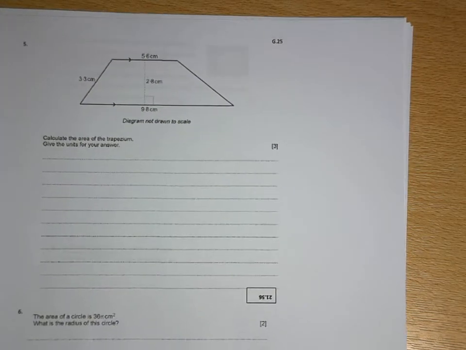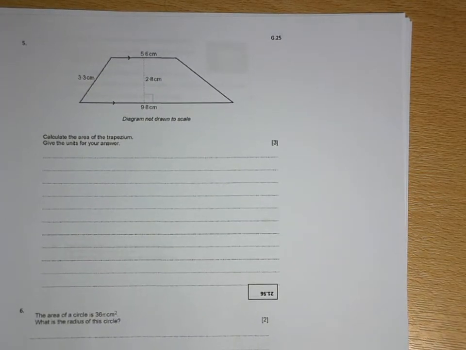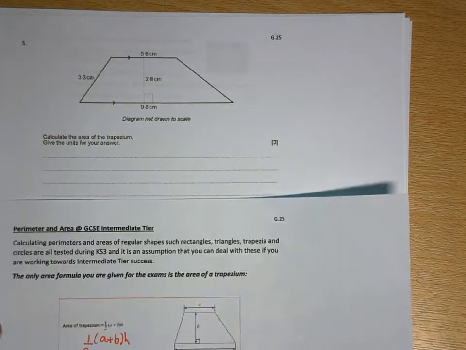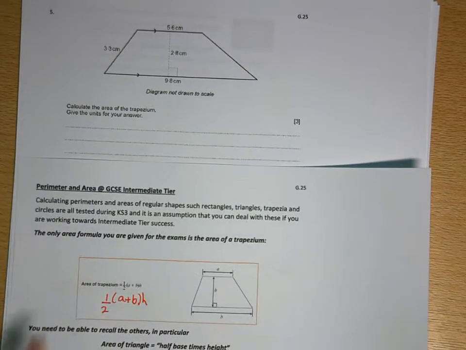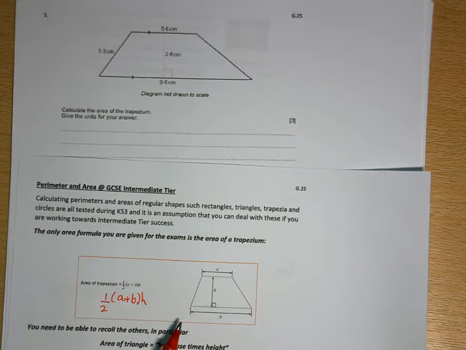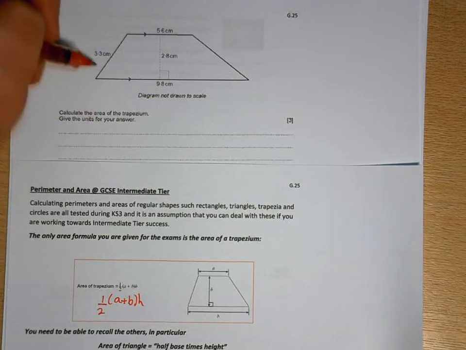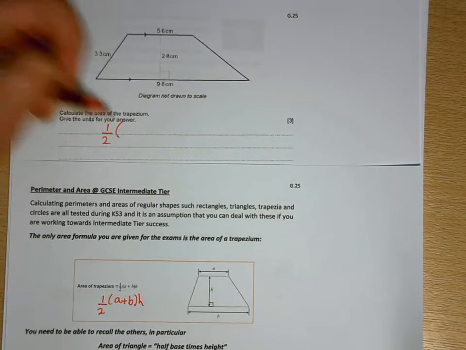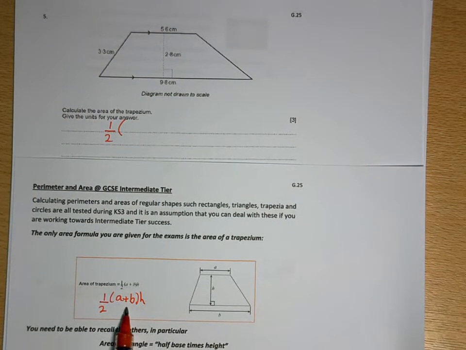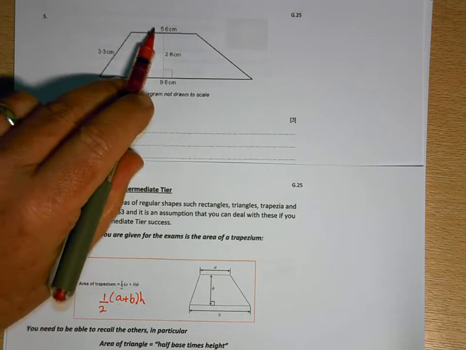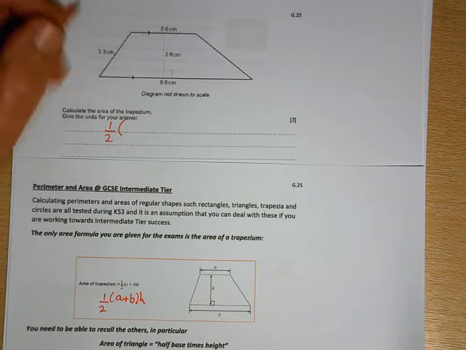Now we come to the area of the trapezium. So remember, you're given this on your question paper, the front page, so don't worry about learning it, but you do have to apply it correctly. So it's a half, A plus B, sum of the parallel sides, 5.6 plus 9.8.